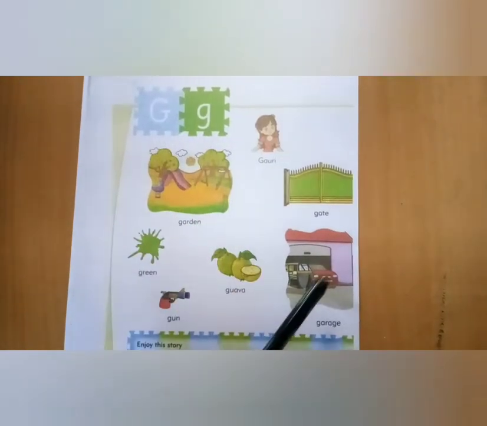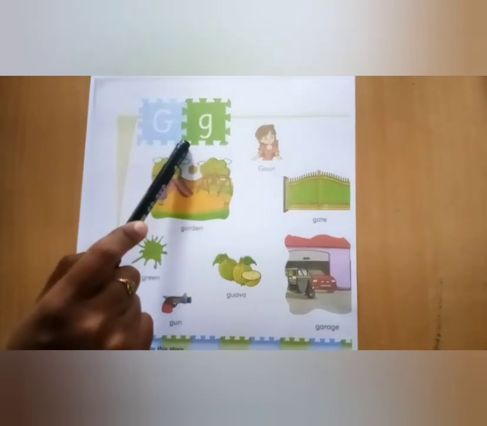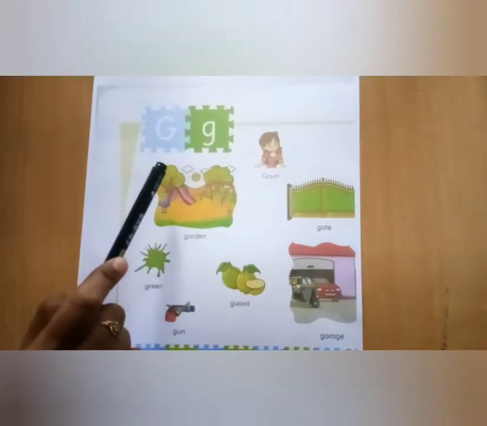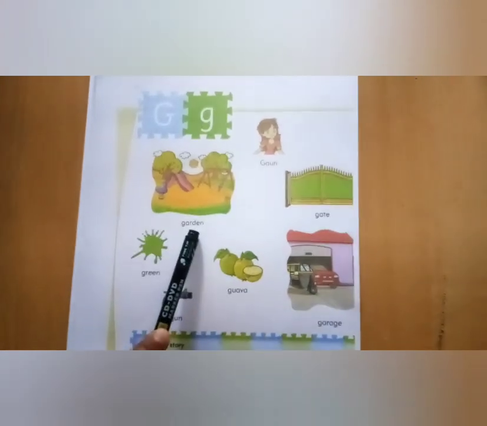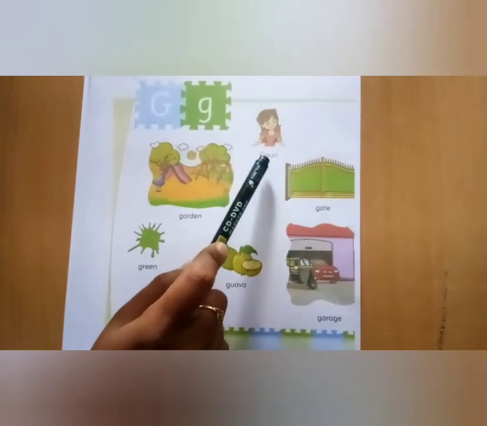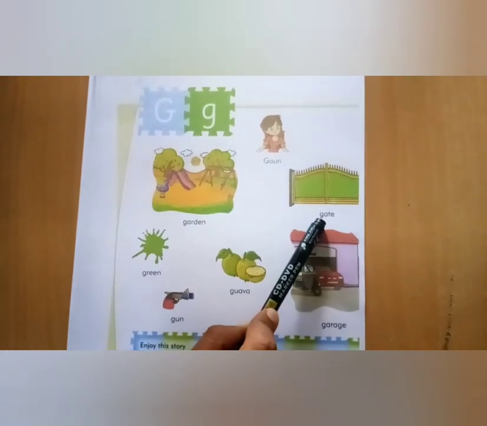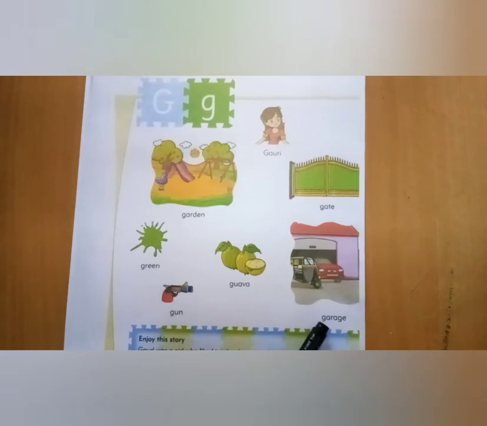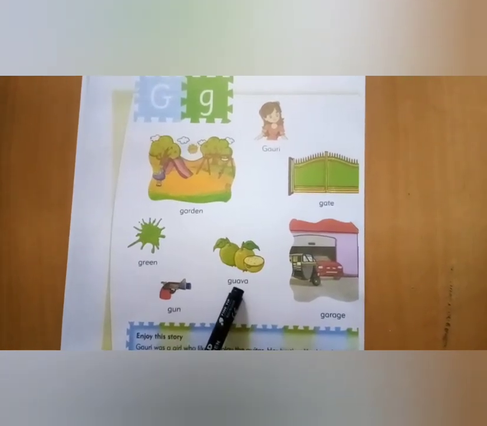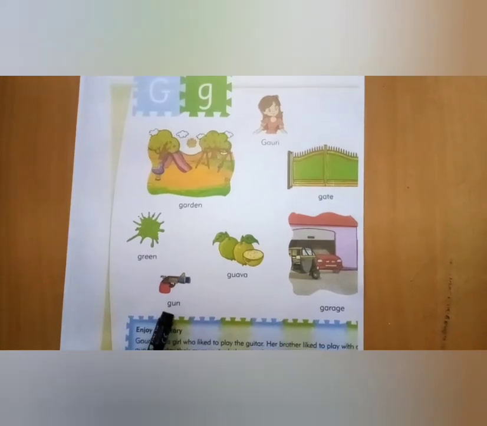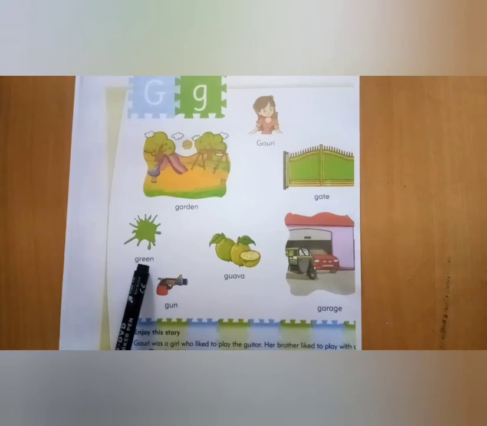Here are the examples of the letter G, and G sounds like g g g g. Yes, see, garden, Gauri, gate, garage, gawa, gun, green.